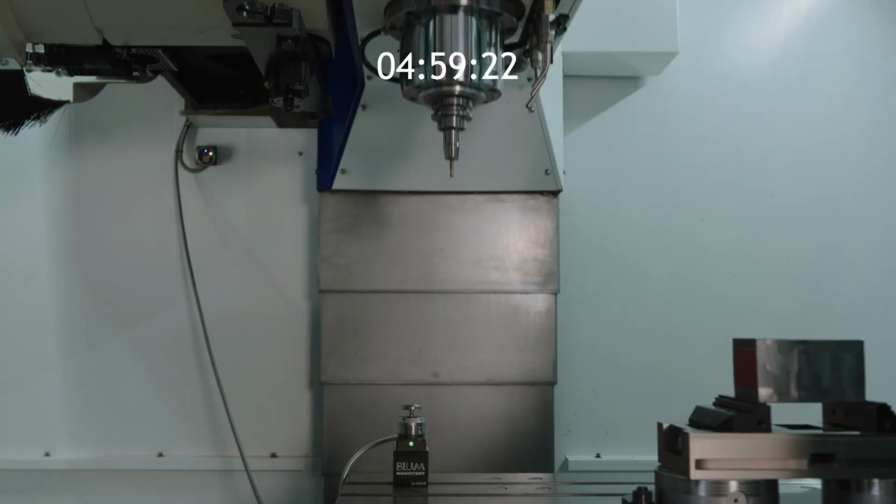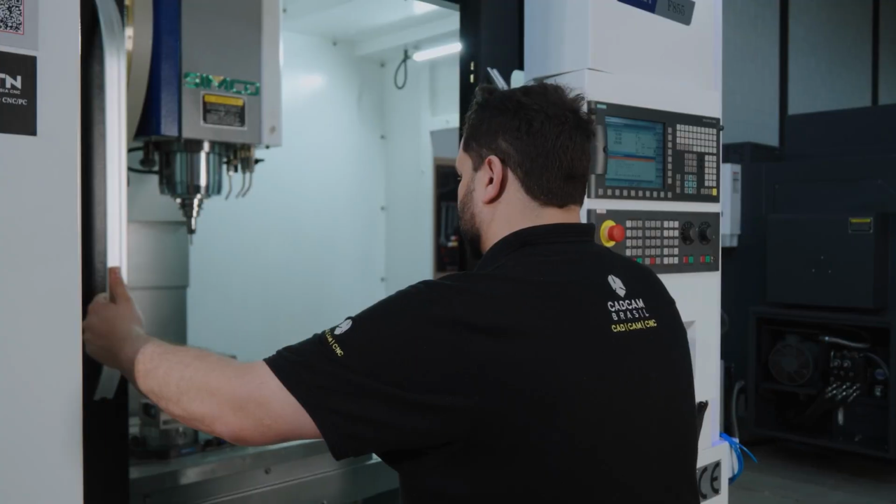Everything's ready. Now it's just a matter of running the program. How did I do this programming? In SolidCam, the post-processor for this machine was developed by SolidCam itself. I'm just going to close the door and run it. That's one of the advantages of using licensed software, because the post was developed by SolidCam itself. Let's run it.